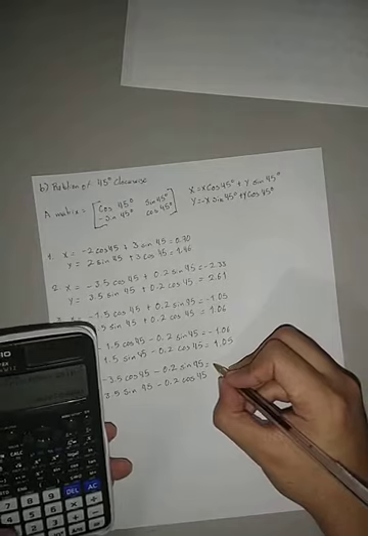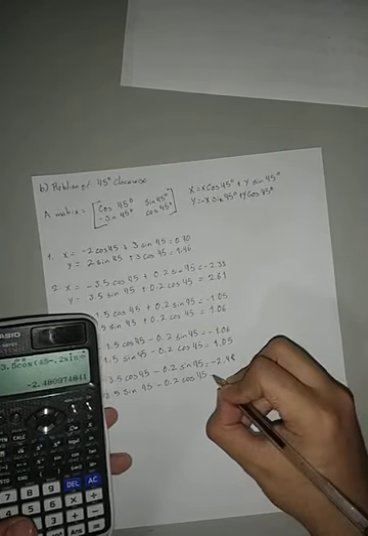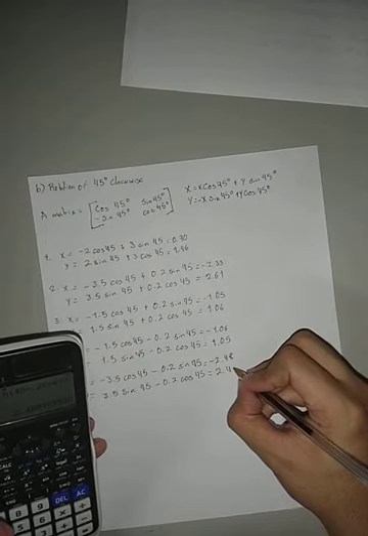The first one is equal to minus 2.48. Second one, it's equal to 2.46.